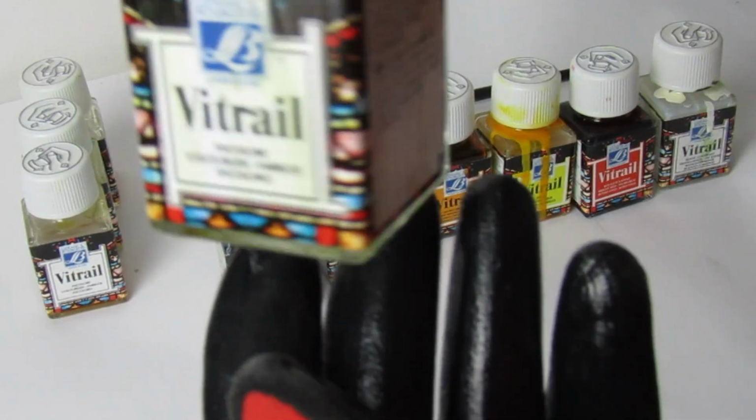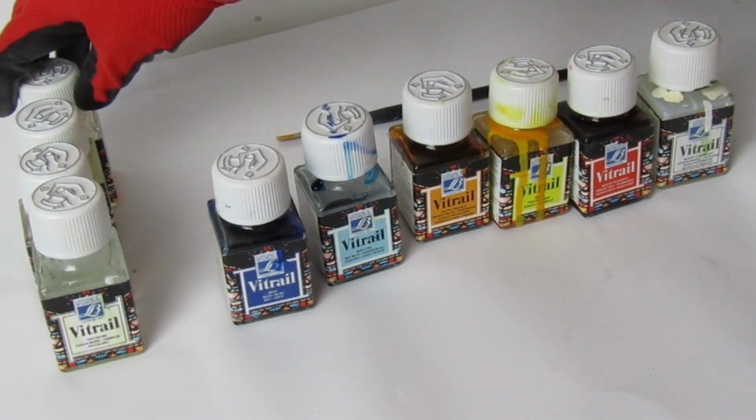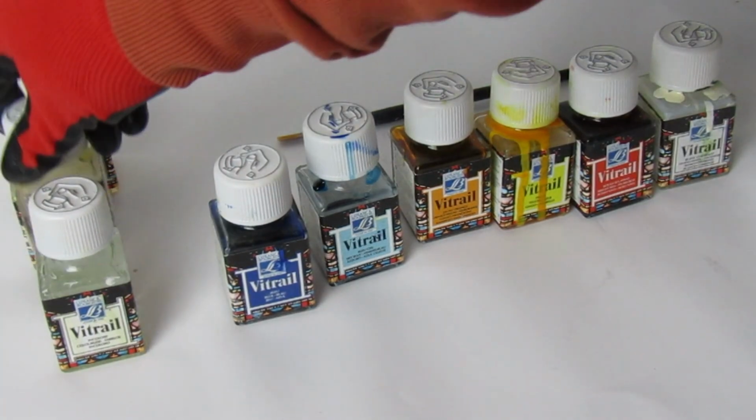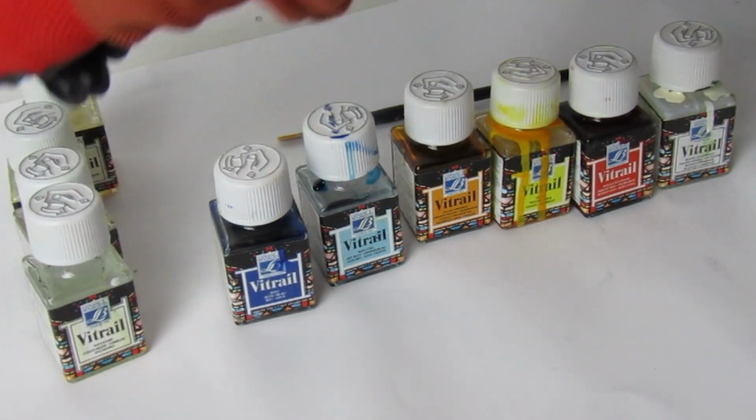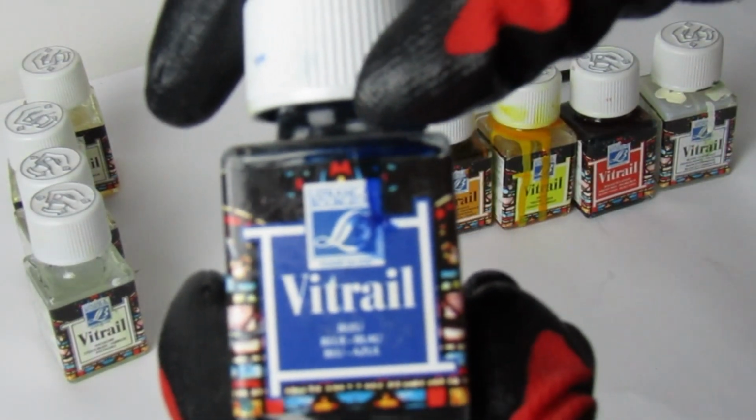I also bought a number of these bottles of colorless paints, and I was going to use them as a base to mix the rest of the paints I required.